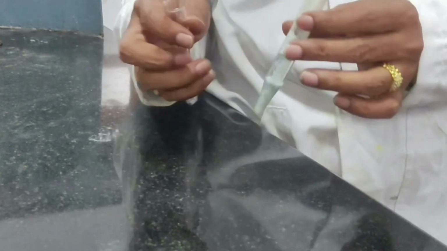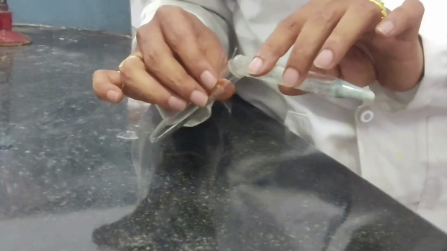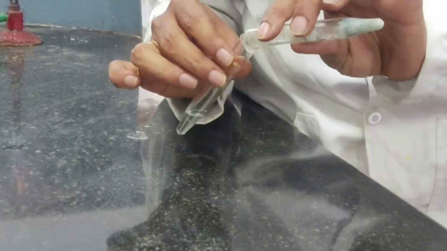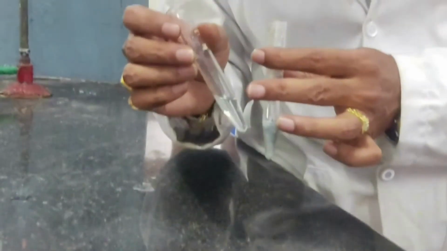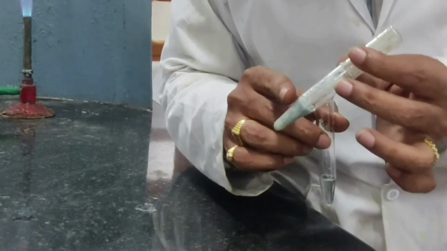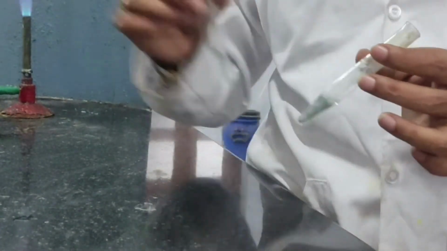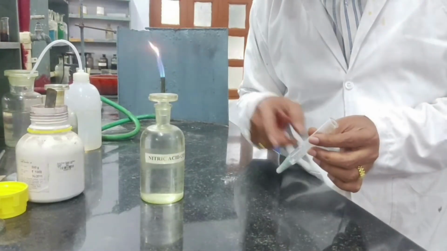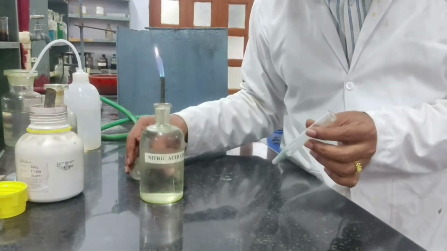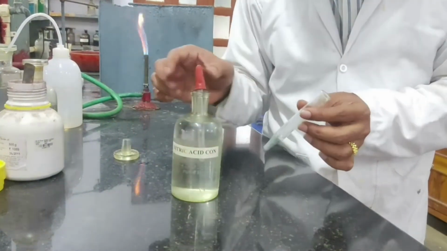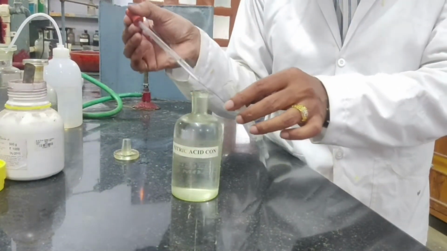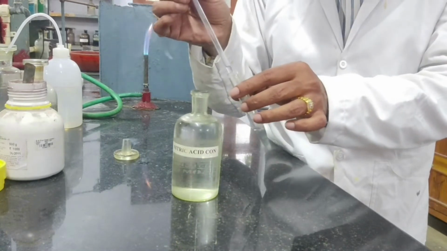So I am separating the centrifugate from the residue. Okay, fine. I have separated. This is to be tested for Zn plus 2. This is to be tested for Mn plus 2. Okay, let us see how we are going to test. To the residue, I am adding few drops of concentrated nitric acid. You see, I am taking concentrated nitric acid. I am adding few drops of concentrated nitric acid to the residue.